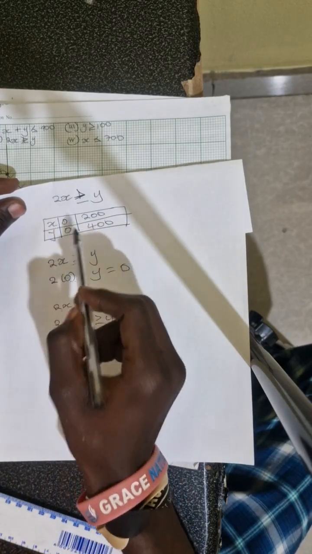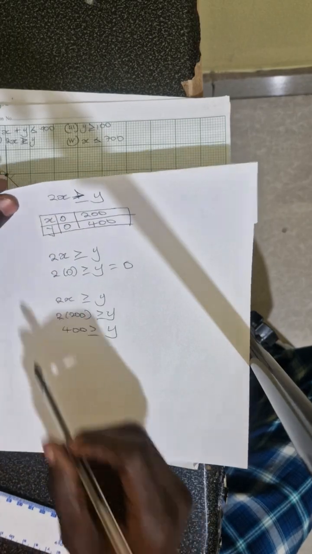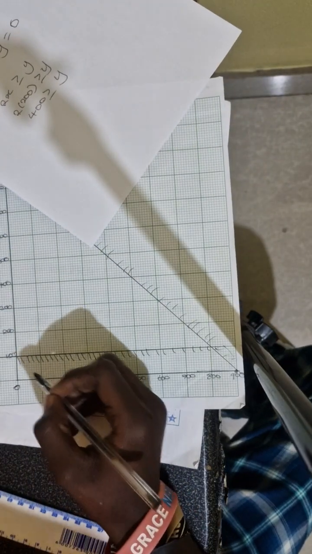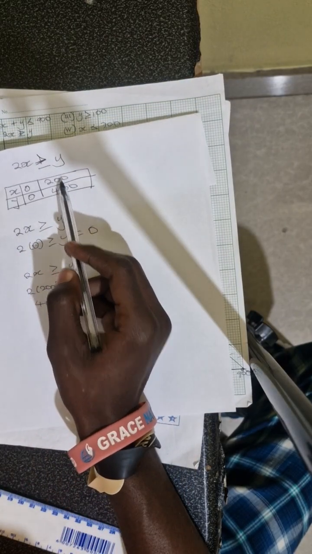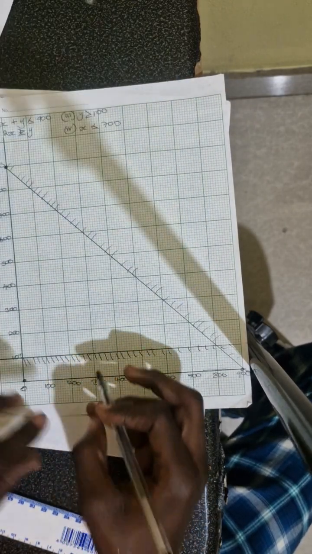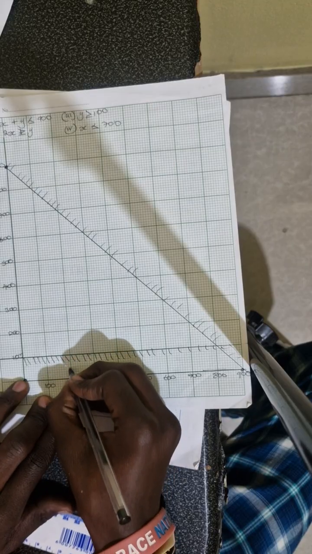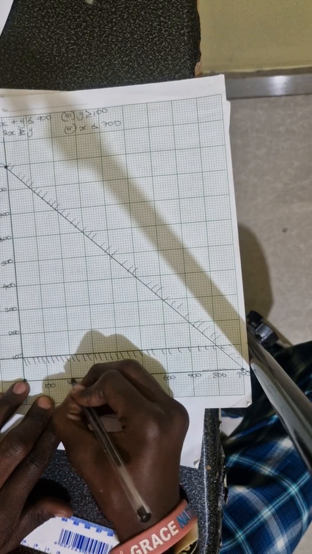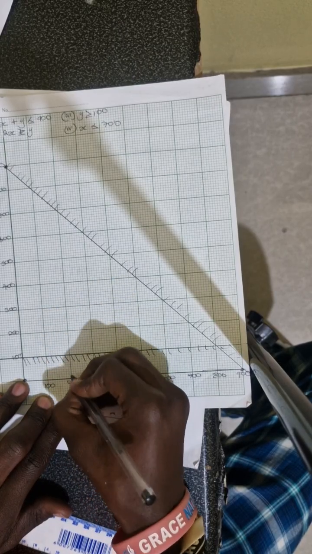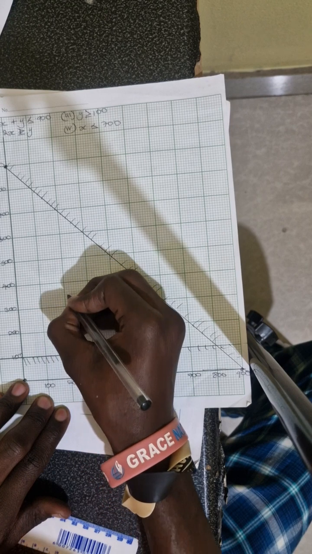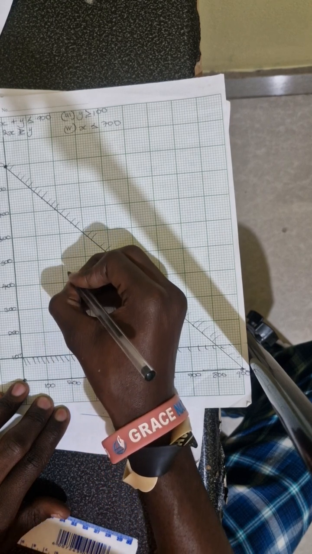So I'm going to use these coordinates now. I'm going to say 0, 0. I'm going to graph it here. Then I'm going to say 200, 400. Where's my 200? My 200 is here, 200 on the x. Now the 400 on the y-axis.